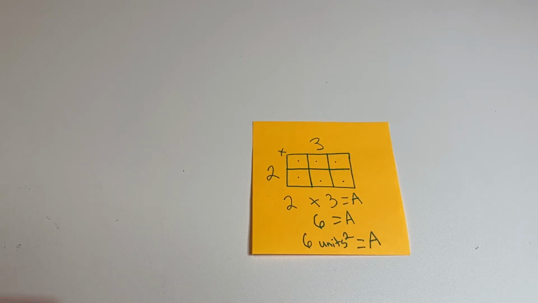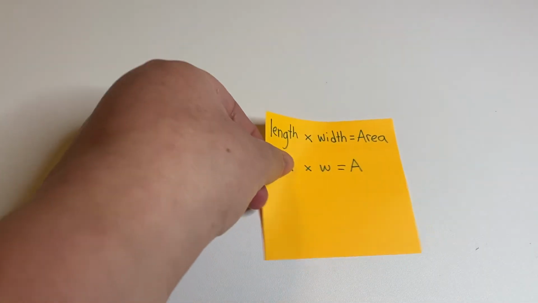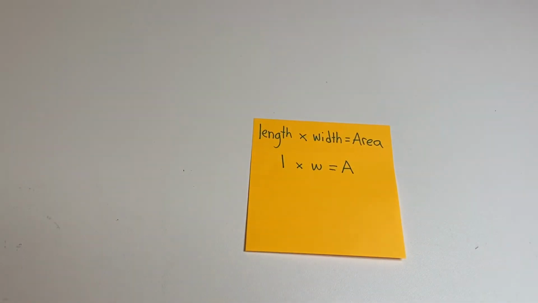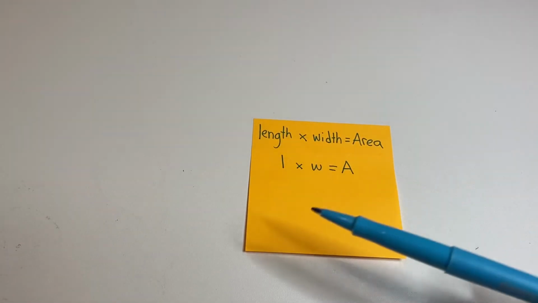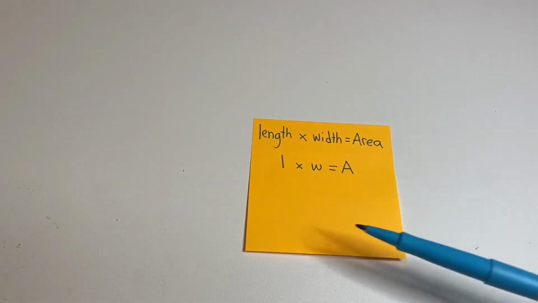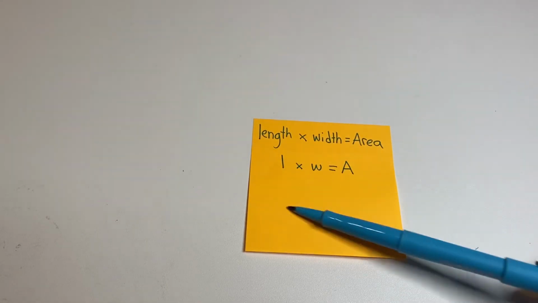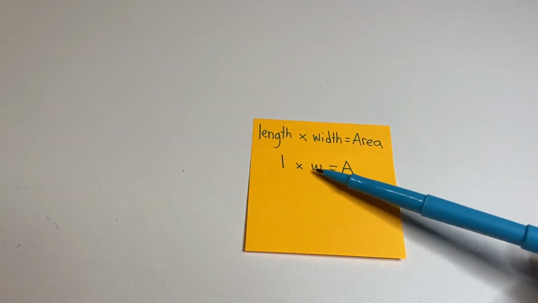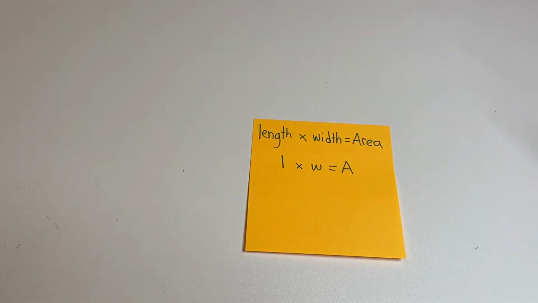So our formula for this is length times width equals area, or area equals length times width. You can do it either direction. And you'll notice here we just used L times W equals A instead of writing out the words. So we use the L from the length, the W from the width, and the A from area.